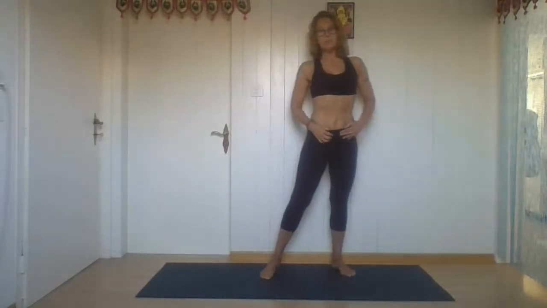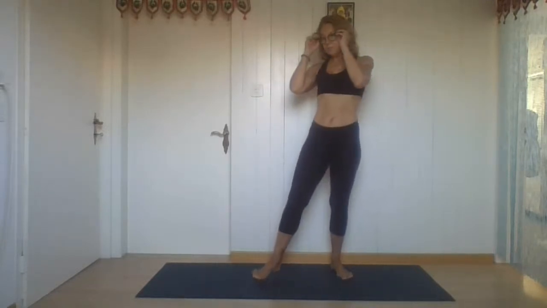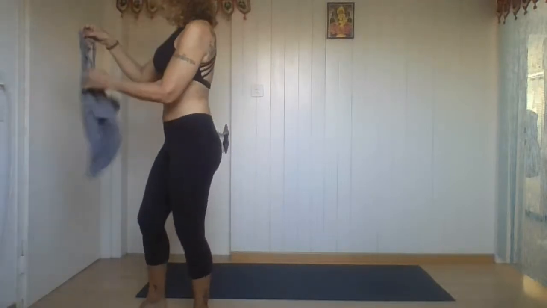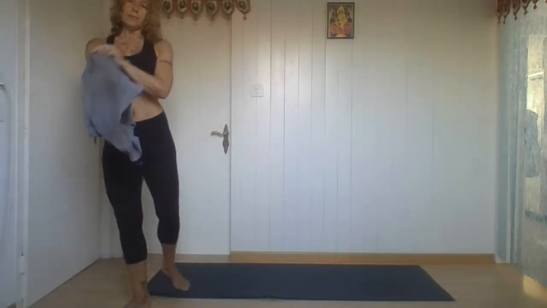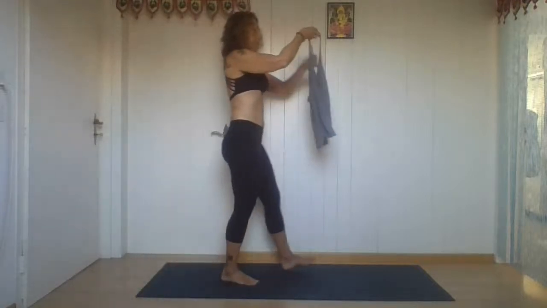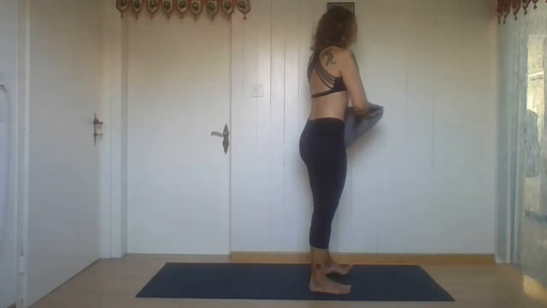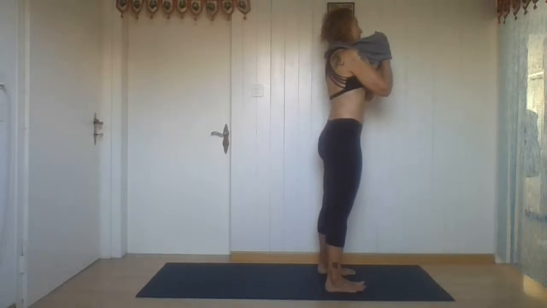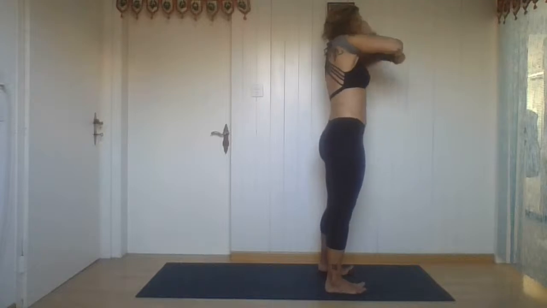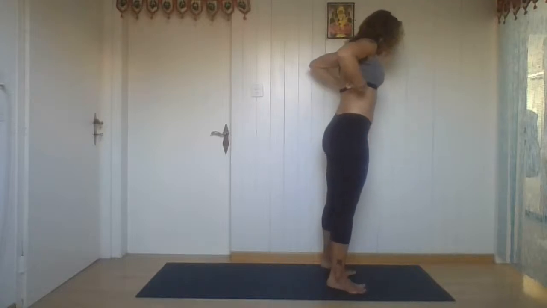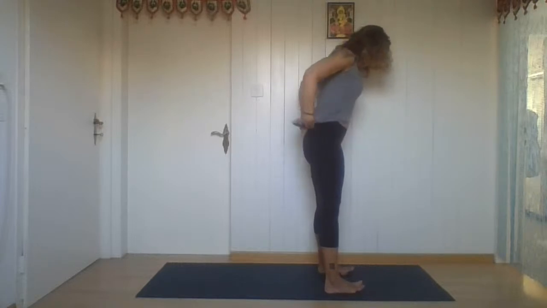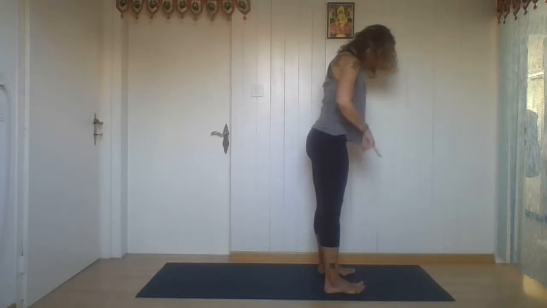and we do some standing asanas, paying attention to the alignment. Okay, now just standing with the feet hip apart, spreading your toes, and let the tip of the toes turn straight forward. Feel the ball of the big toe.